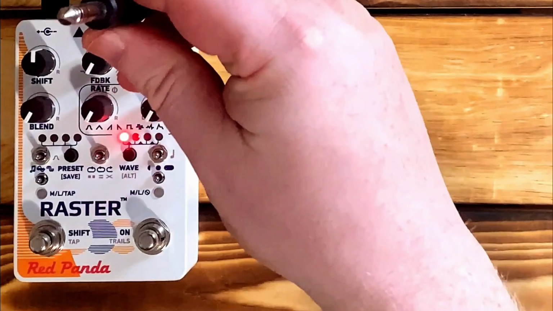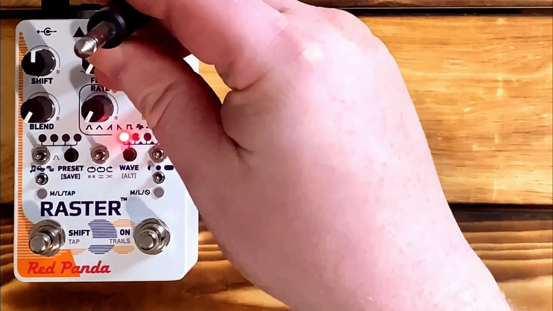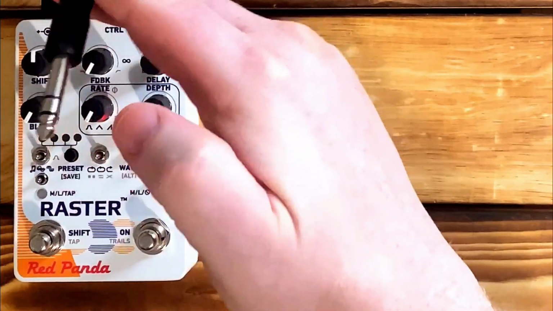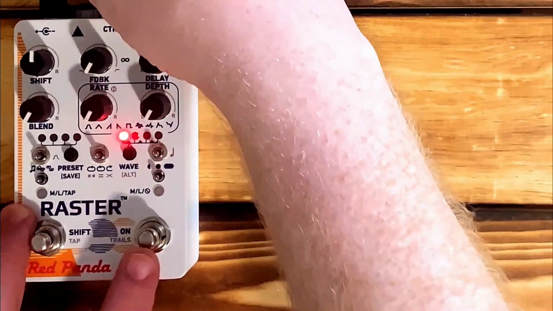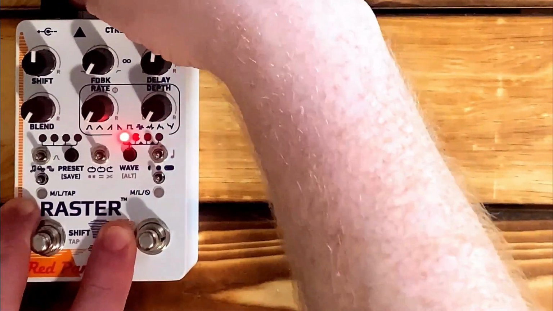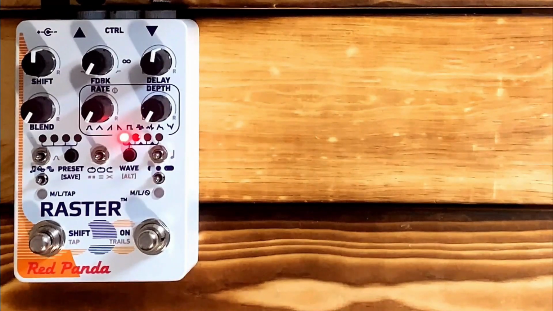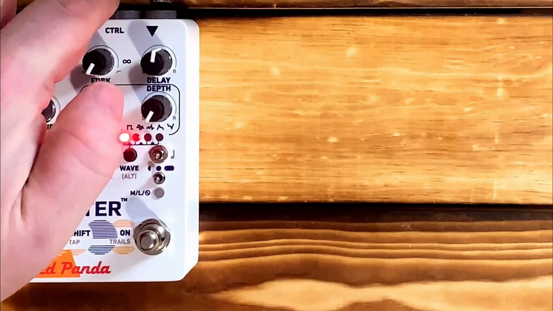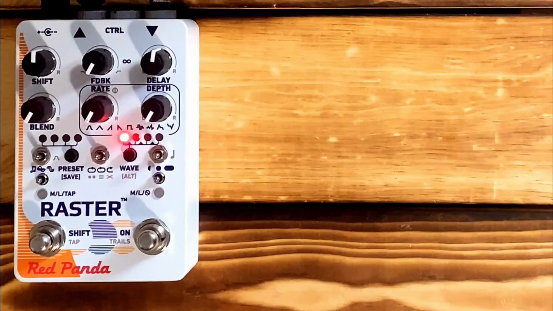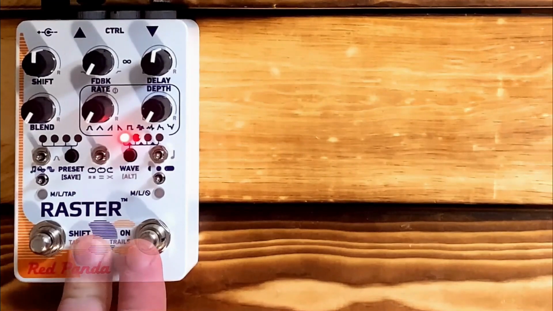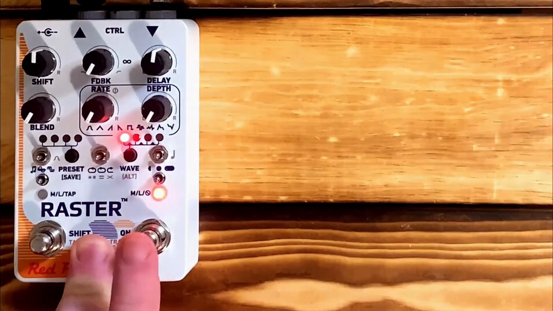Currently, I'm using a breakout cable, where it has two mono ends connected into one stereo end, and I'm plugging that into the output. So right now I'm running a mono in to stereo out configuration for this demo. The control port here, which I'll utilize later for expression control, you can hook up an expression pedal, tap tempo switch, remote switch, or MIDI. This is the bypass switch to turn the effect on and off.